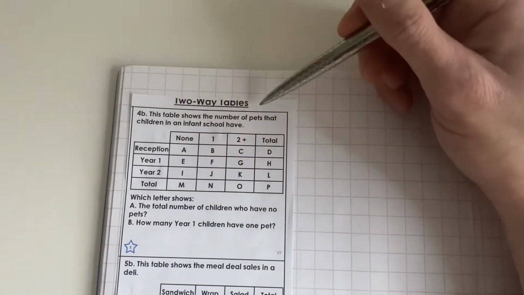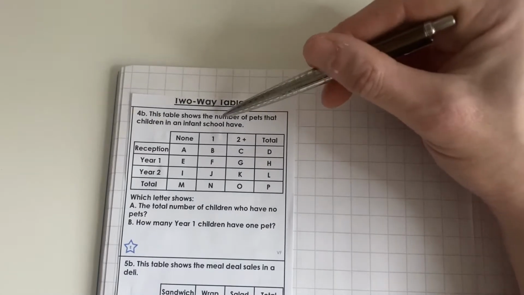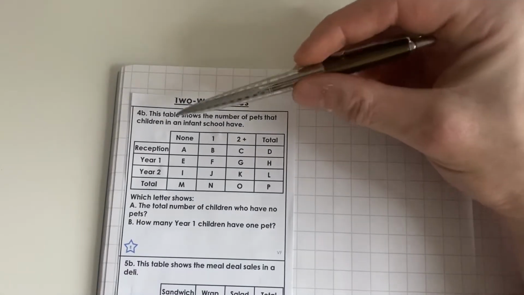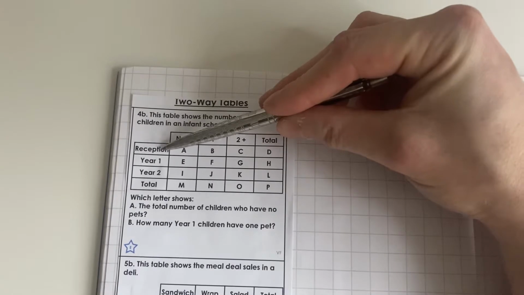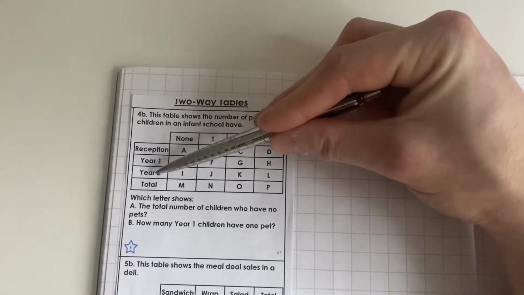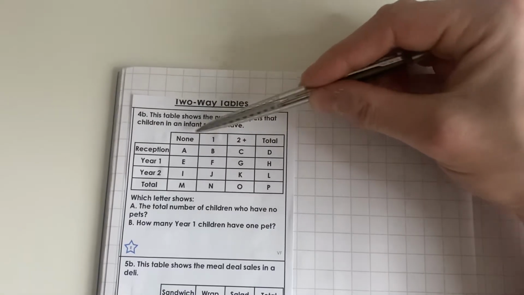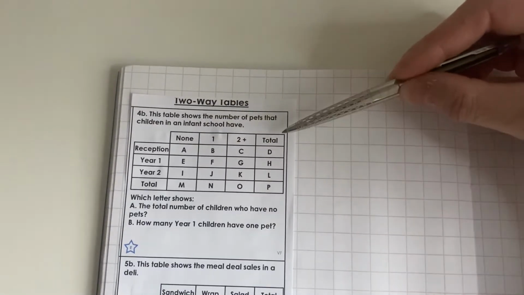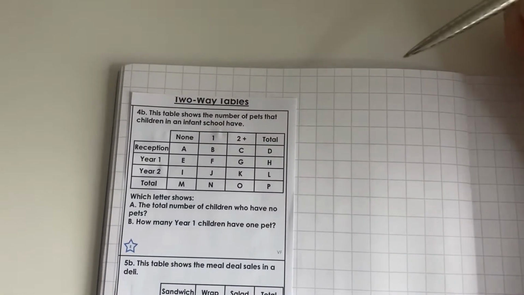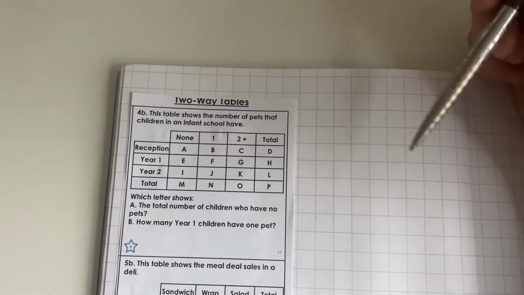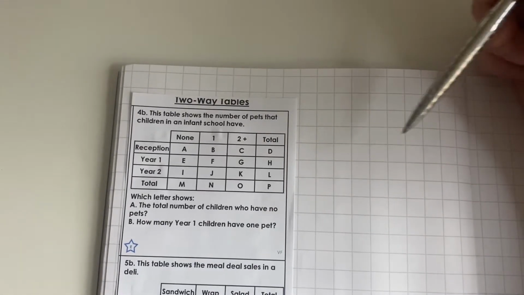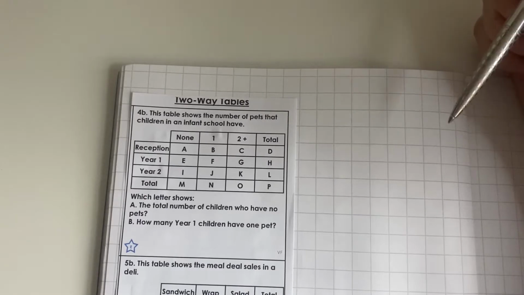So this table shows the number of pets that children in an infant school have. So we've got different year groups: reception, year 1, year 2, and the total amount, and then how many pets do children have: none, 1, 2 or more, and total. Now, in this case, they actually haven't given you any numbers. They've given you letters.